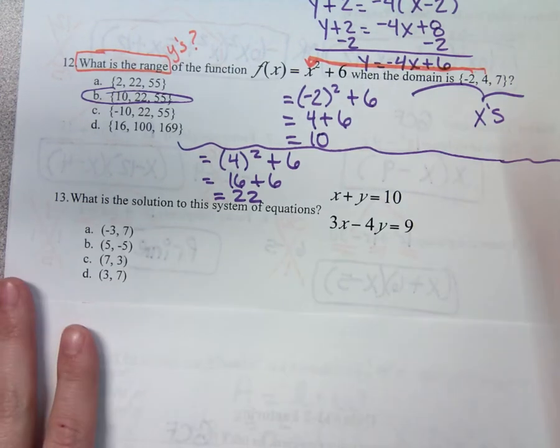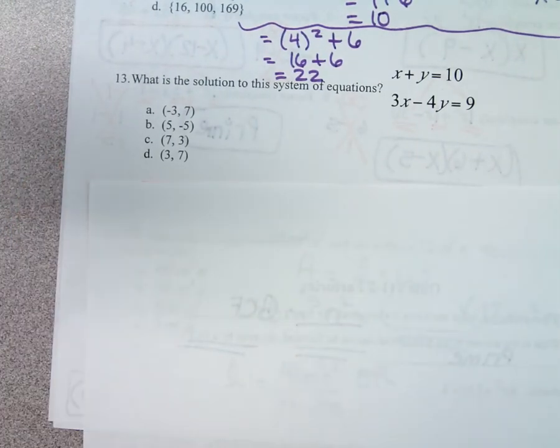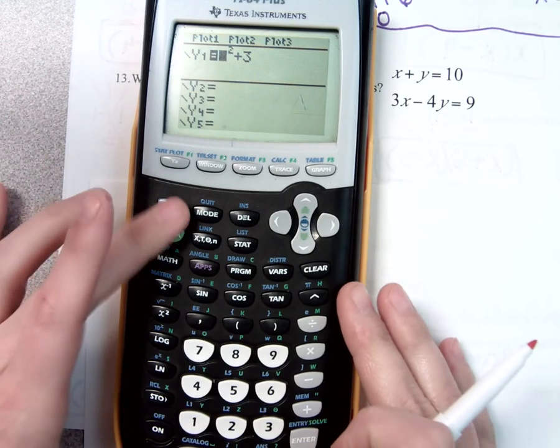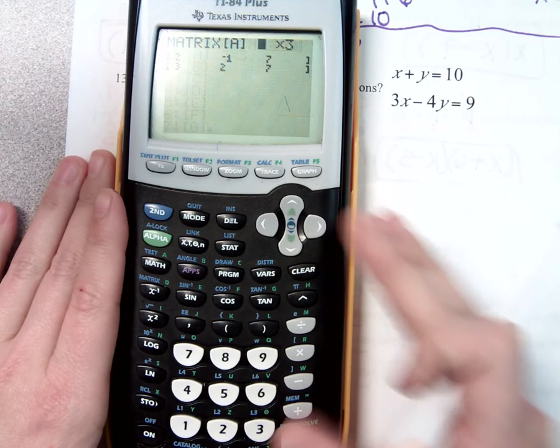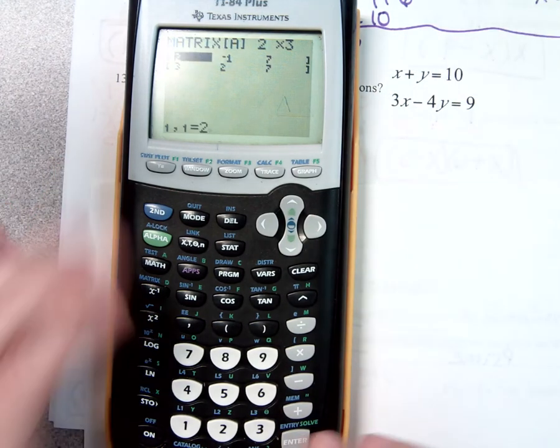Okay, this next one. We learned how to solve these by hand with substitution, the bread meat bread, elimination, also by graphing. But I am going to do this right now with the matrix. It is already ready for it, so I'm going to go second matrix. I'm going to arrow over to edit. I've got 2 rows, 3 columns, so it's a 2 by 3.